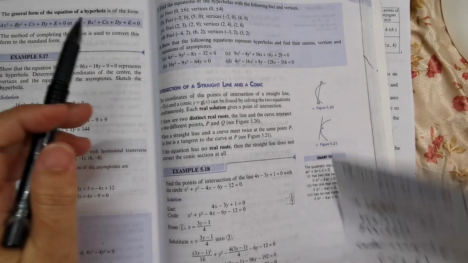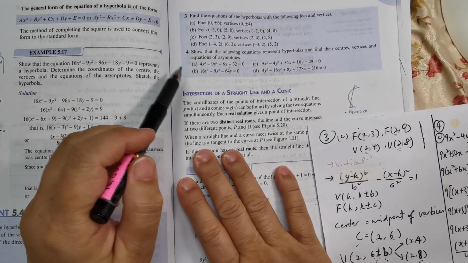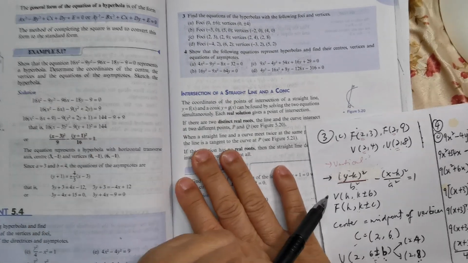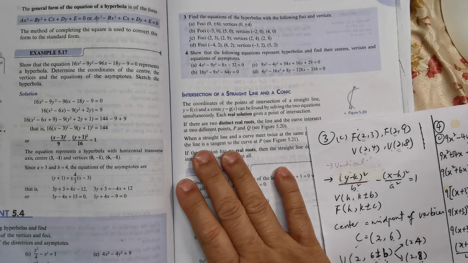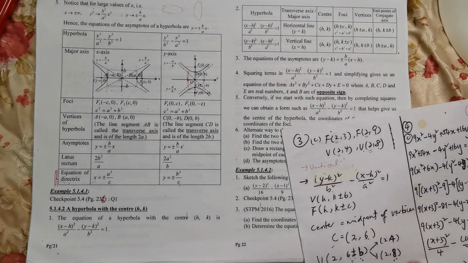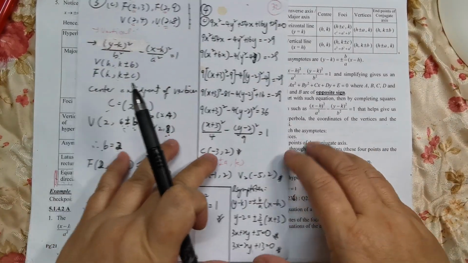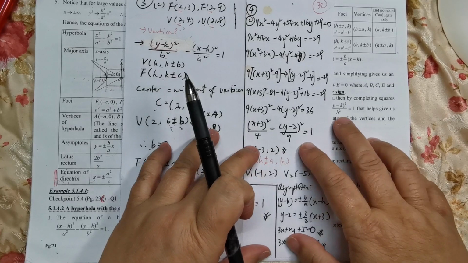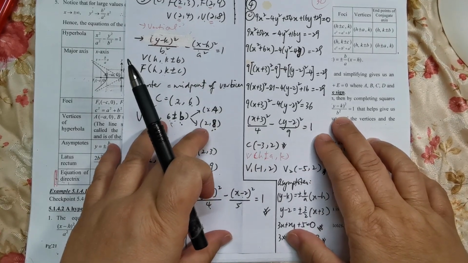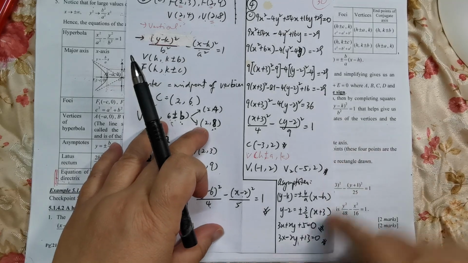Please mark in your textbook, A, B, D will be your homework. So this one is related to completing the square. Can you see, yeah? Okay.